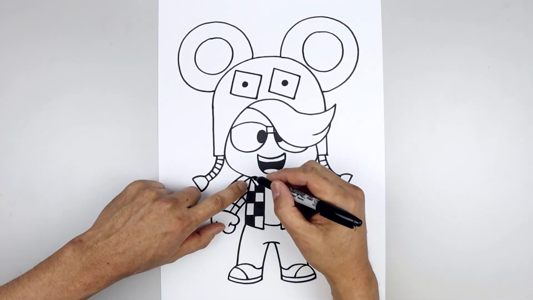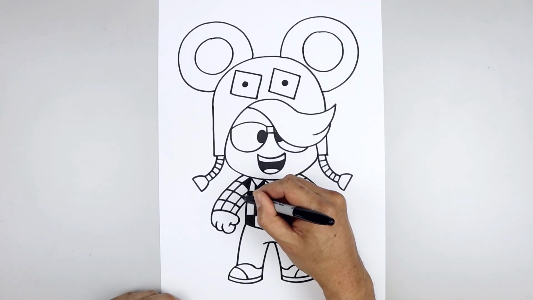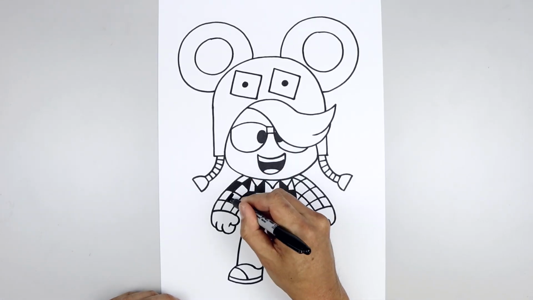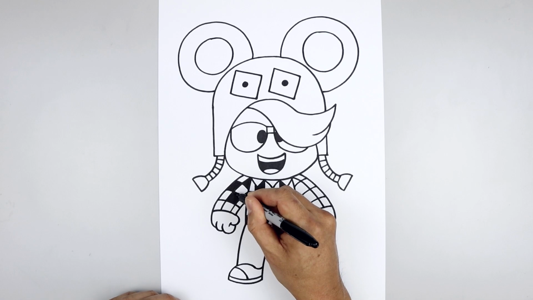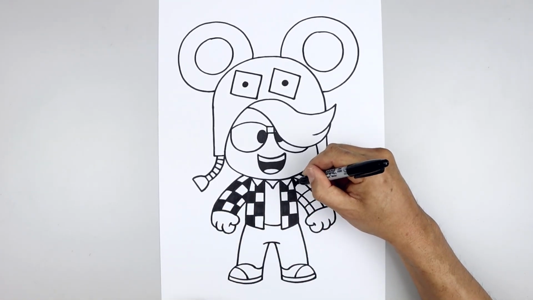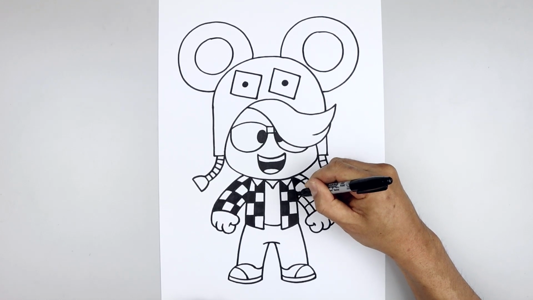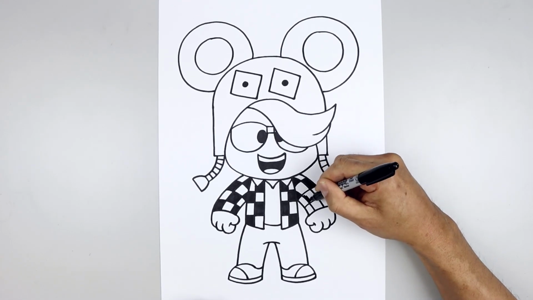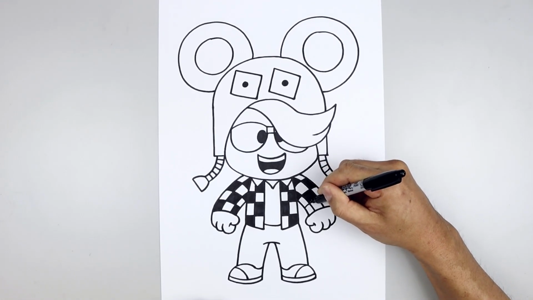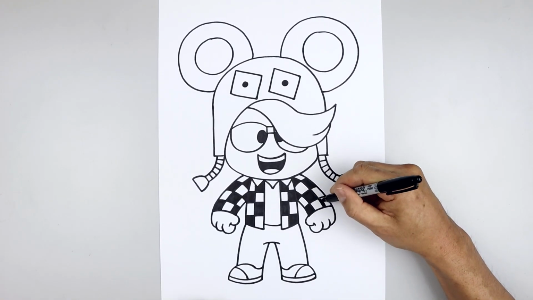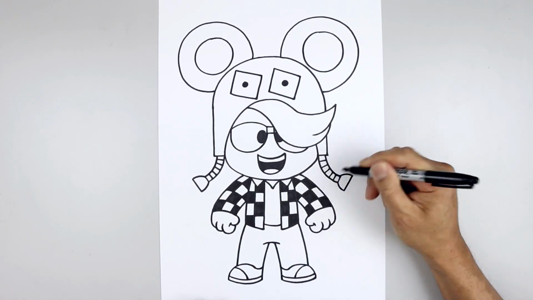And then for the sleeves, we're going to start on the inside and then fill in the opposite corners. And then we'll do the same thing on the right, starting from the top. And we'll fill in that last square on the outside. And that's pretty much it.